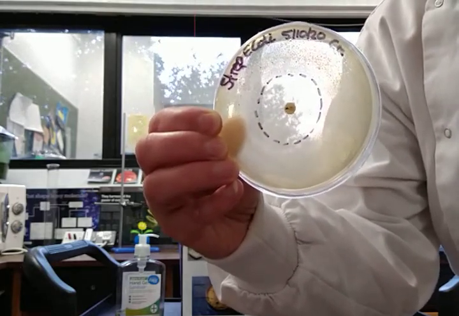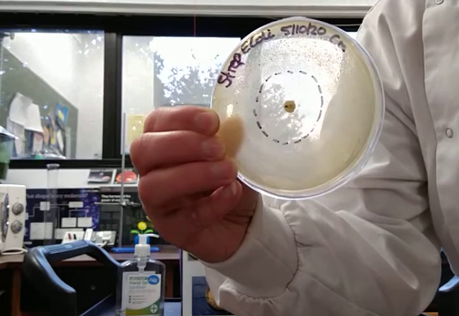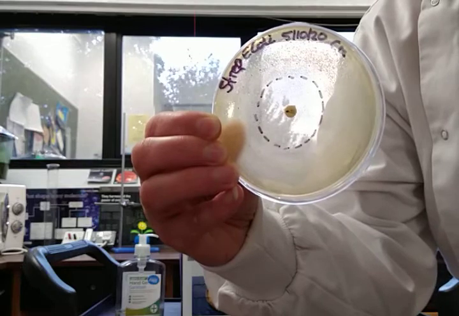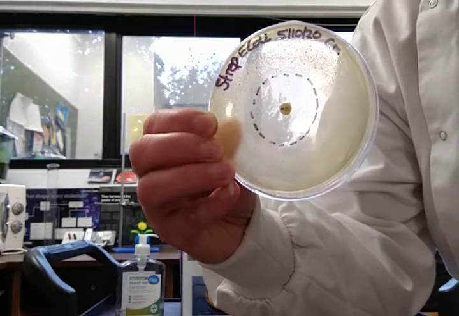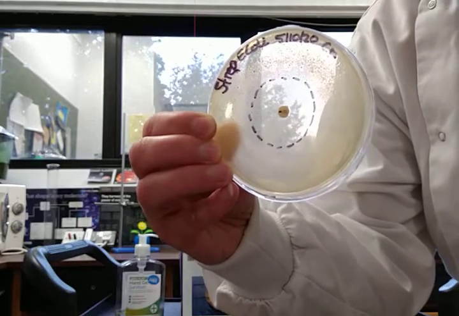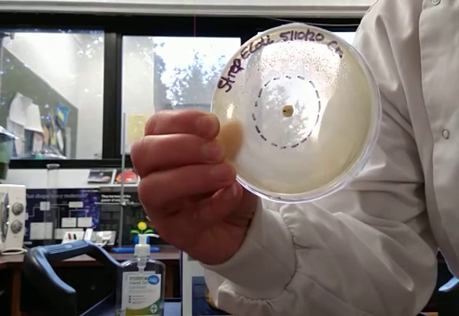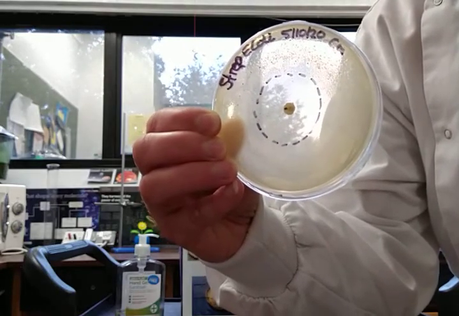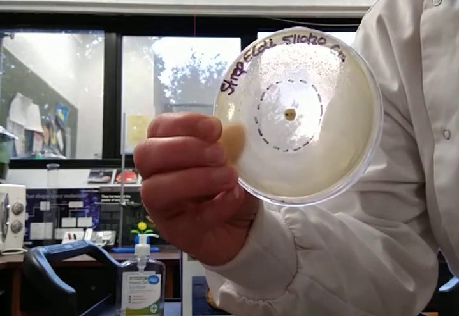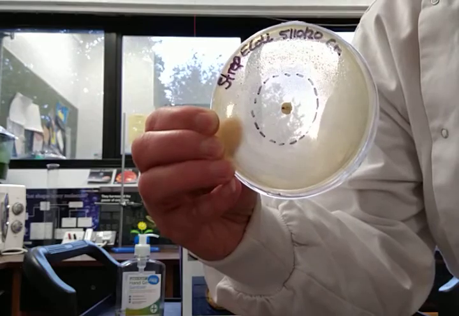I've drawn a ring around a clear zone that surrounds the antibiotic disc. That is called a zone of inhibition, and that is where the antibiotic has inhibited the growth of the E. coli.